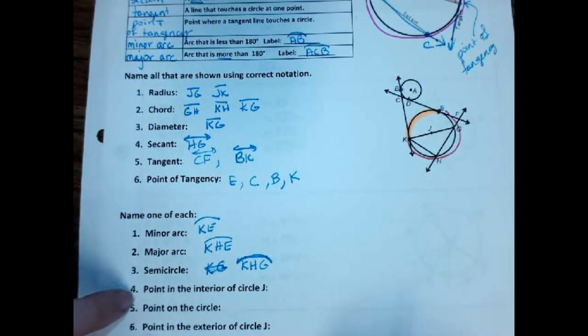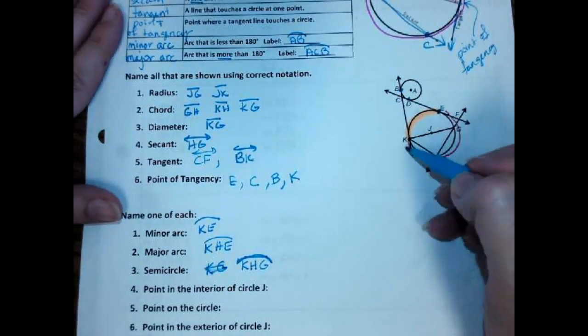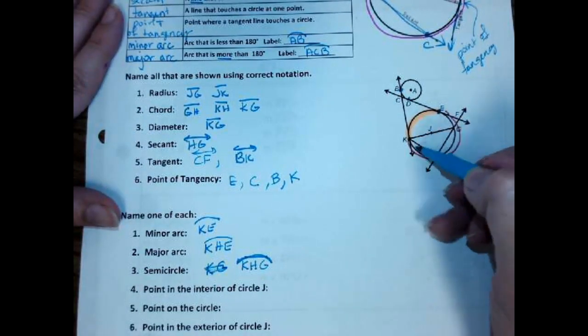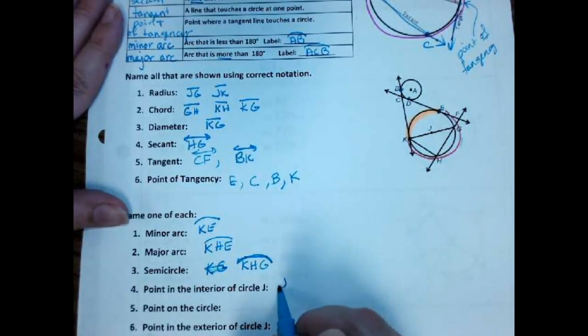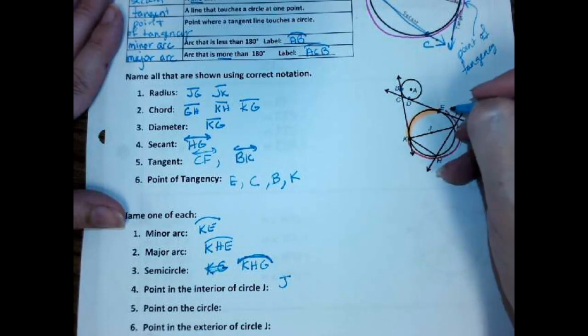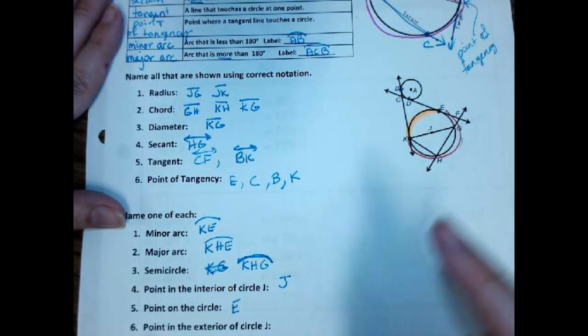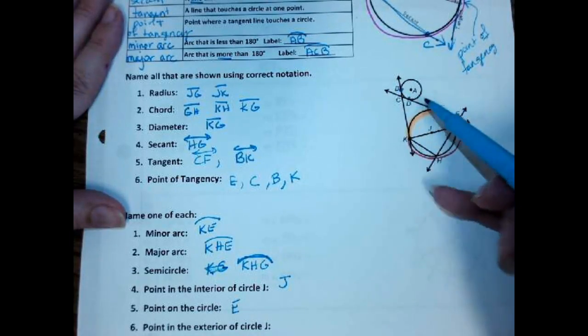A point on the interior. We know interior means inside. So for instance, a point that's on the inside of circle J. Circle J is this circle here. Well, J is on the inside. A point on the circle is actually one that's on the outside of the circle, for instance, E. And a point on the exterior of the circle, well, D is exterior to this circle.